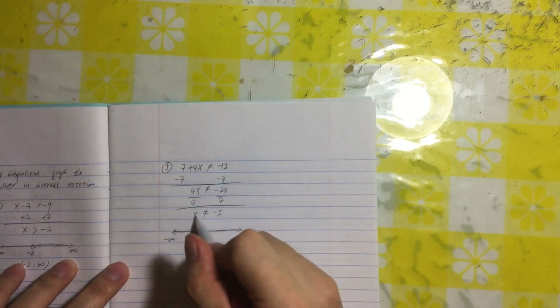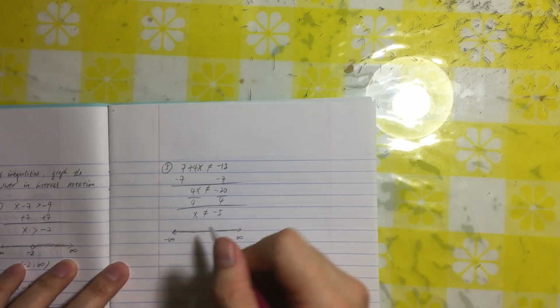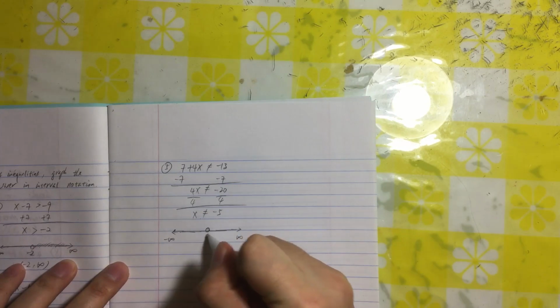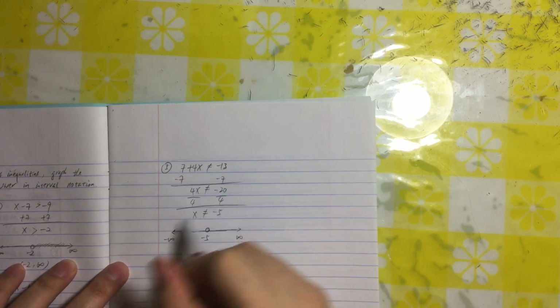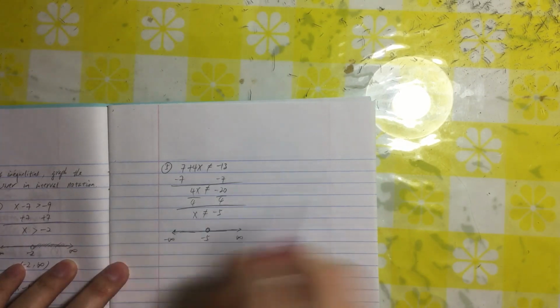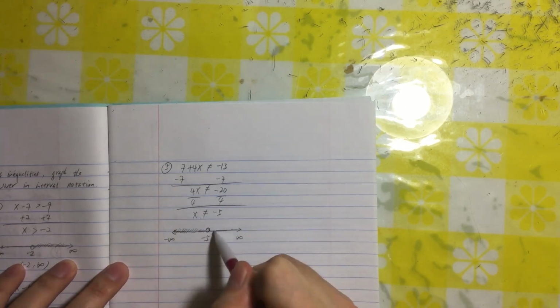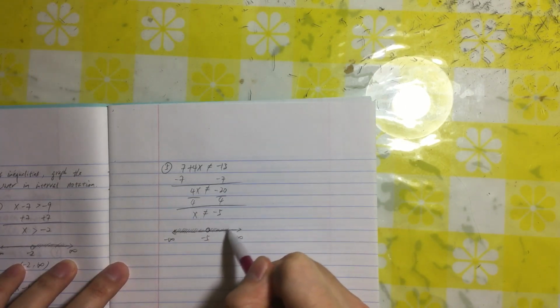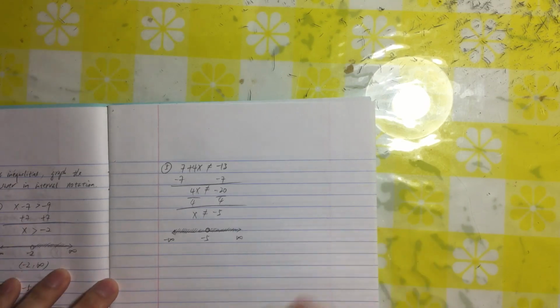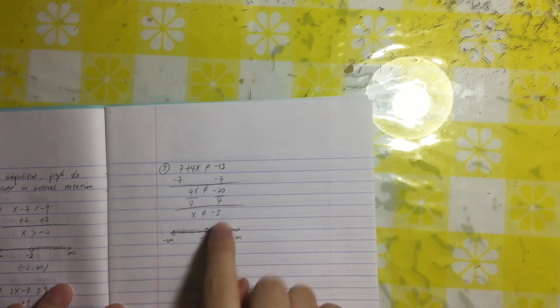Since x cannot be negative 5, negative 5 is not included. Let's draw an open circle for negative 5. And since x can be any real number except negative 5, we shade the entire line except negative 5. That's the graph of the solution.